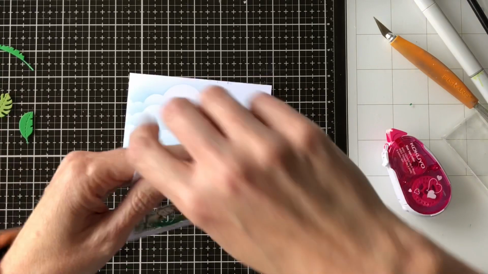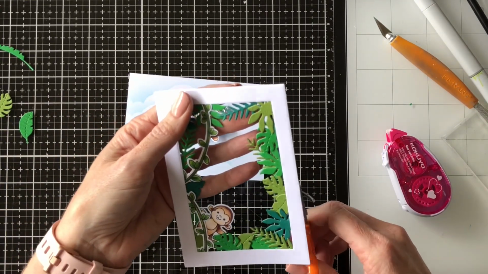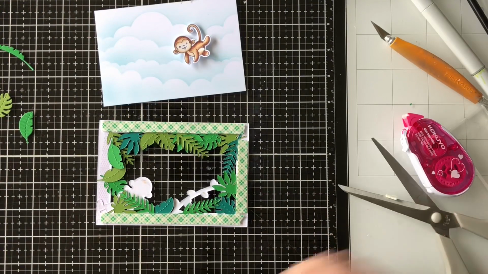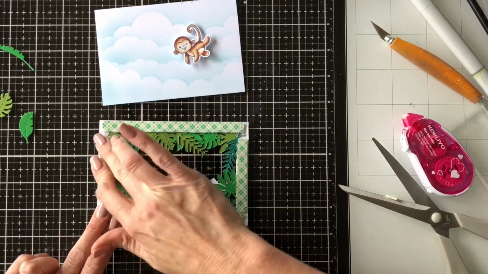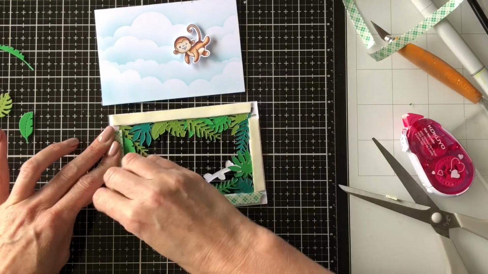Just kept checking to make sure that was all in the right place and trimmed off any excess of those leaves. Now I'm going to put some 3D foam on the back of that frame and attach it to the background piece.